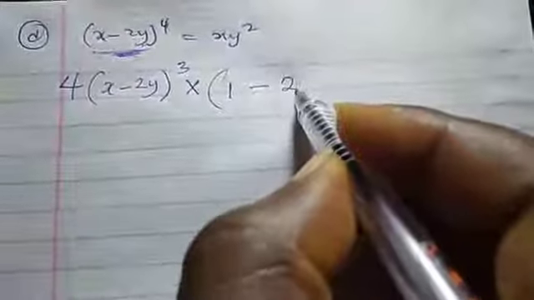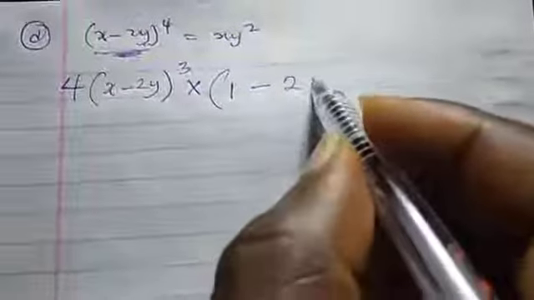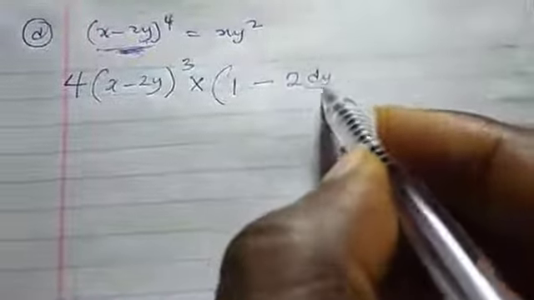Then I'll say that times, I cannot differentiate what is inside. What is inside here? I will differentiate x. If I differentiate x, I will have 1 minus. If I differentiate 2y, I will have 2. But because I'm differentiating with respect to y, I will put the dy/dx.